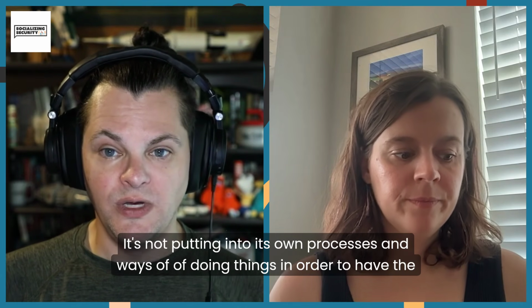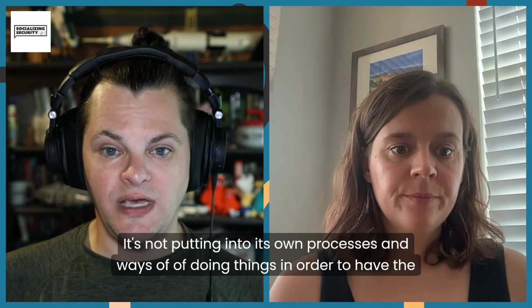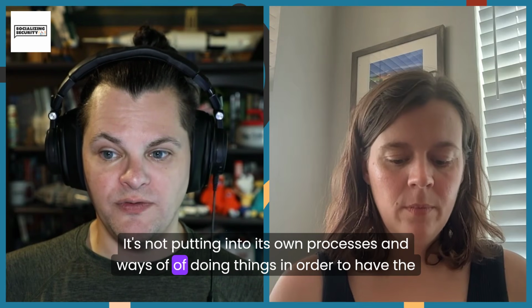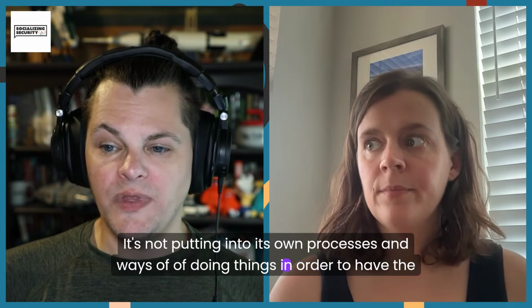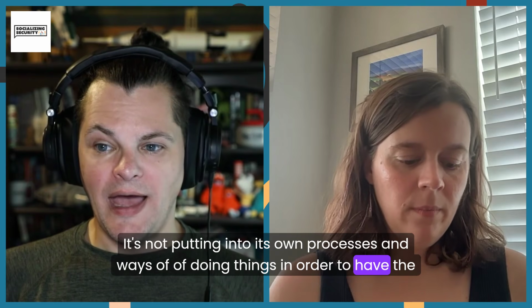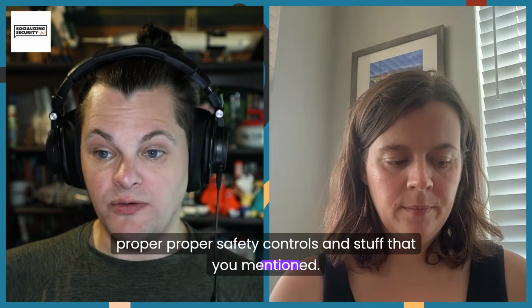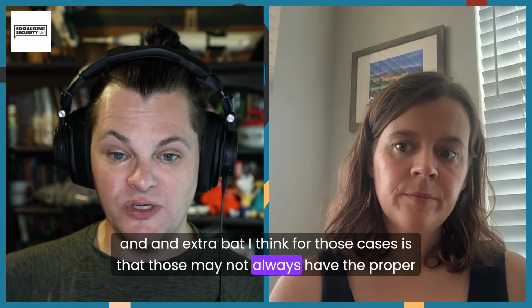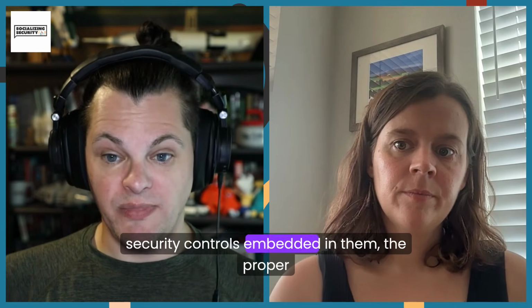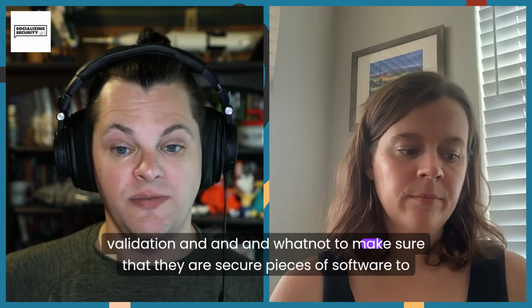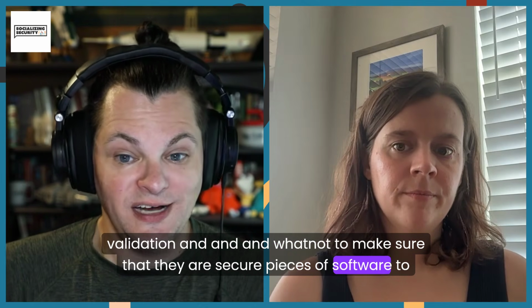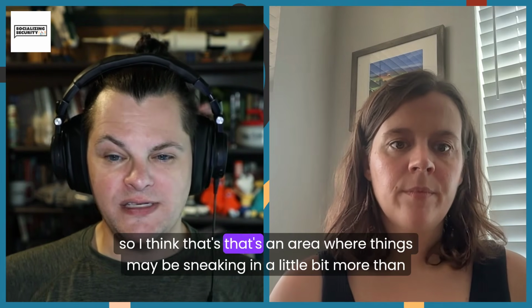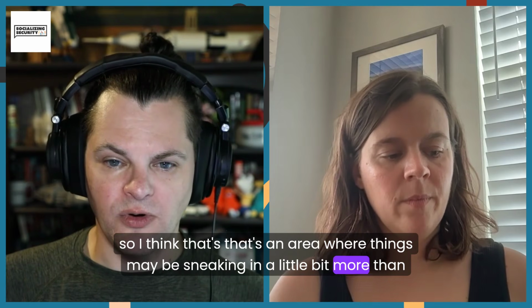It's not put into its own processes in order to have the proper safety controls that you mentioned. And the risk for those cases is that they may not always have the proper security controls embedded in them, the proper validation and whatnot, to make sure that they are secure pieces of software to begin with. So I think that's an area where things may be sneaking in a little bit more than in the past.